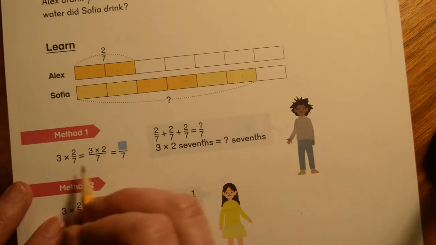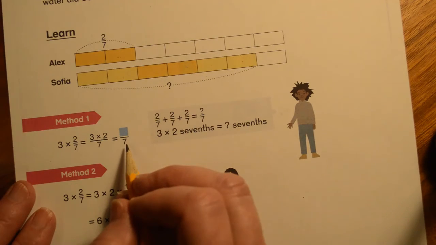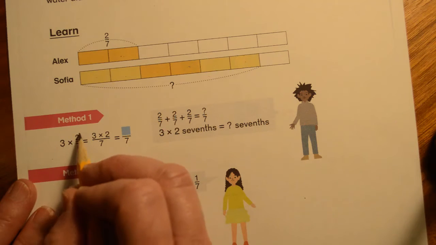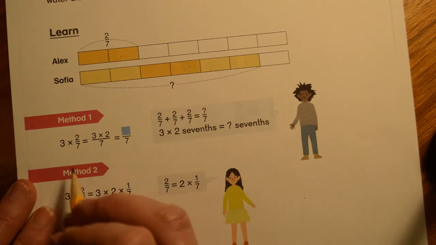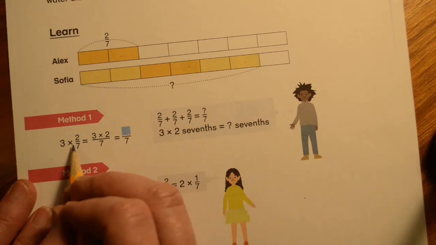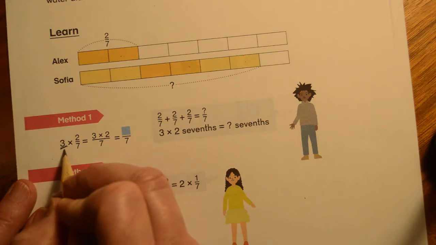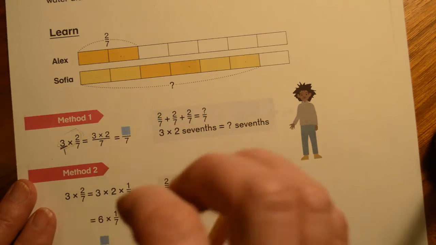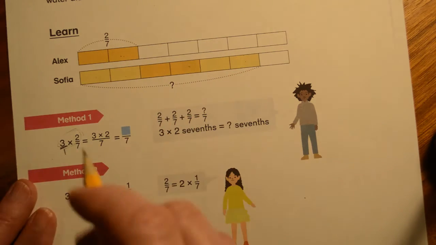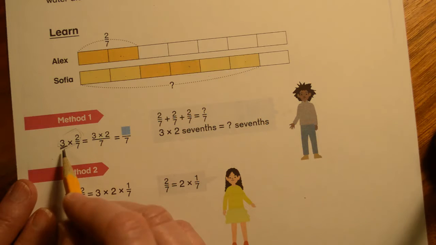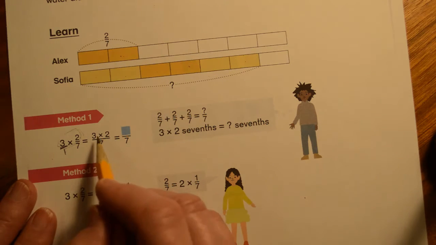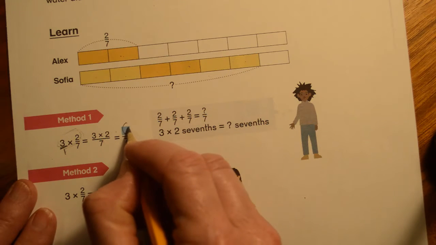So here's how they're going to show us to do it. First, they're going to do the same as they did last time. Remember, before this would have been 3 times 1/7 because we were just talking about unit fractions. Now, we still do the same thing. Again, I'm going to put a 1 here so that you can see that this 3 and the 2 get multiplied together. We have 3 sets of 2 here, so 3 times 2, all right? And then we're just going to keep the same denominator because this is 1 times 7. So 3 times 2 is 6.